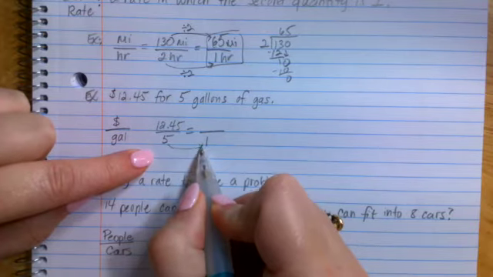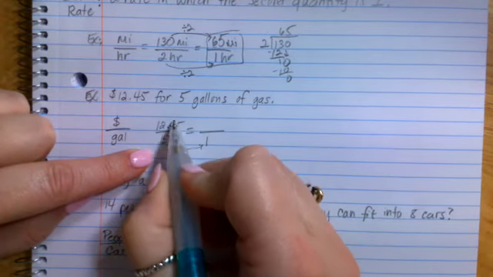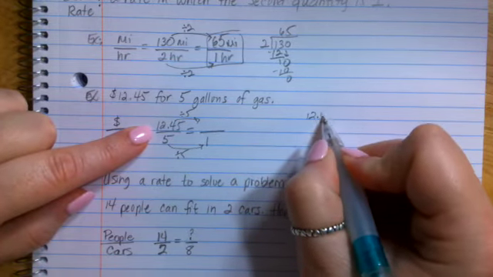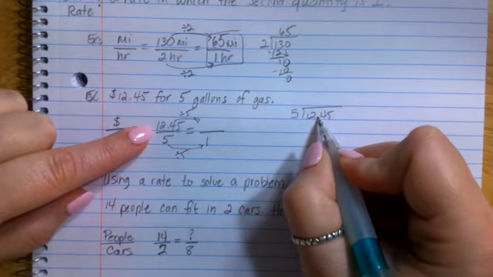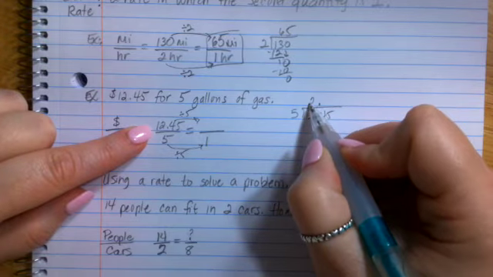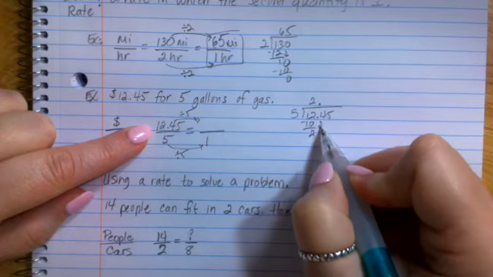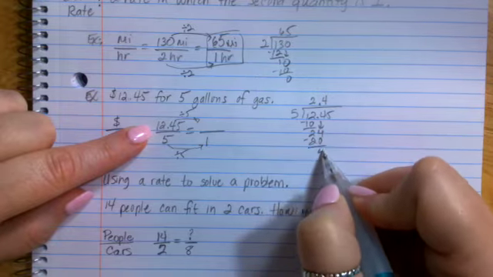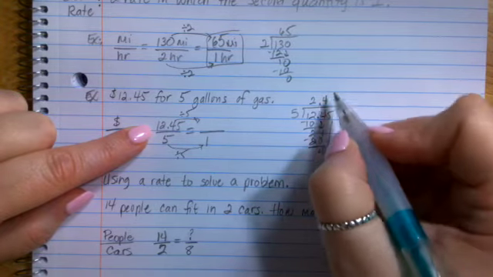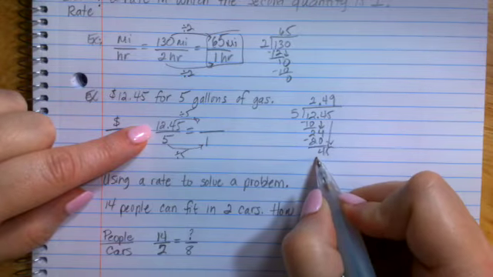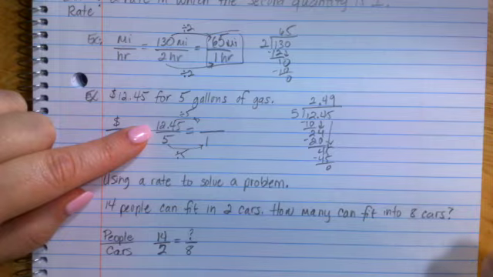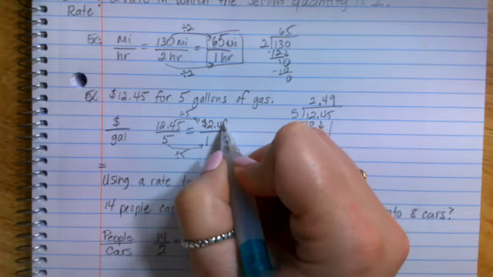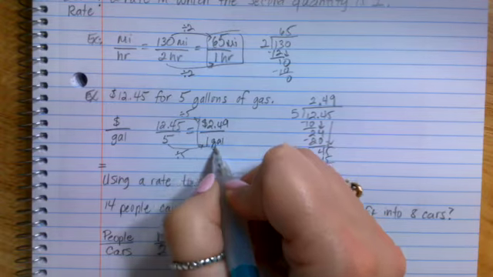How do I get from 5 to 1? You divide by 5. Whatever you do to the bottom, you do to the top. So I'm going to come over here, mark this out, and bring my decimal straight up. Work it out, bring down, 5 goes in there 4 times, bring down, goes in there 9 times. That's where it zeroes out. So this person is paying $2.49 for every gallon.